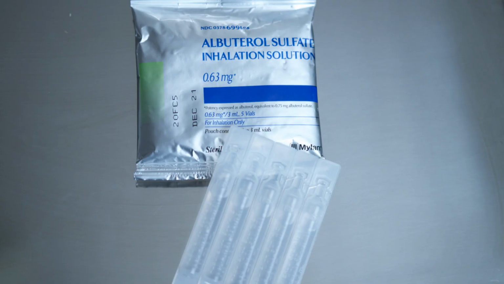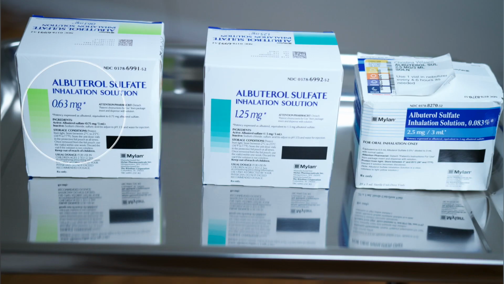The medication dispensed are dosed based on the patient's size and will be labeled at the top of the vial. For example, an albuterol treatment can be dosed at 0.63 milligrams per 3 ml for a younger baby, or 1.25 milligrams per 3 ml for a toddler or 2-year-old child, or 2.5 milligrams per 3 ml for an adult patient.